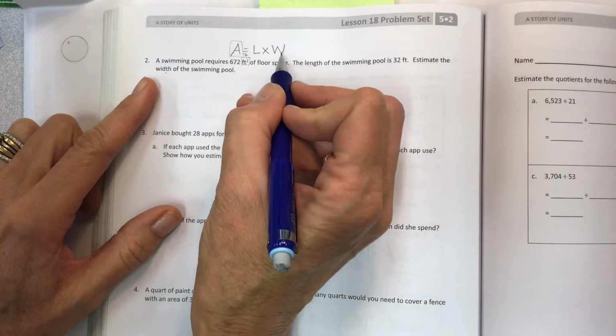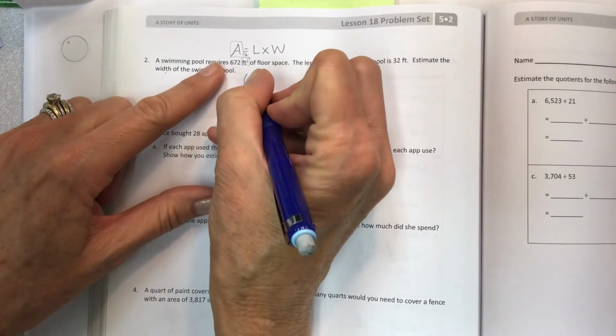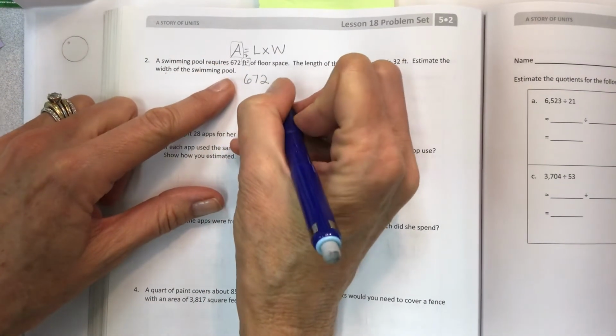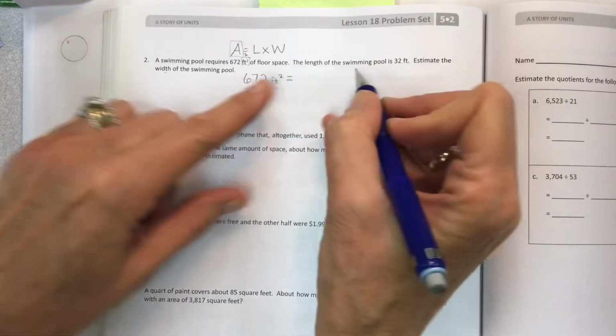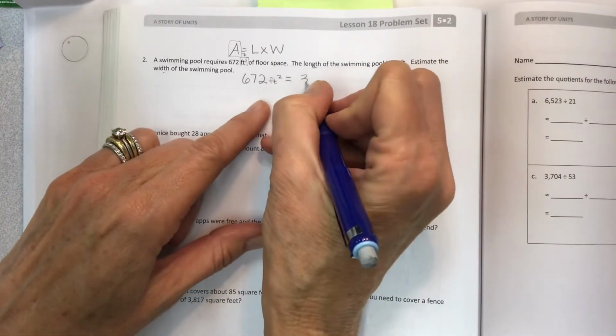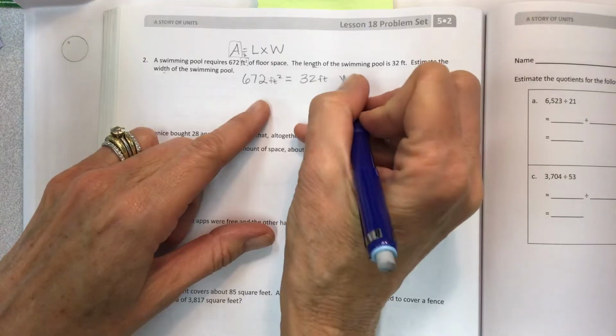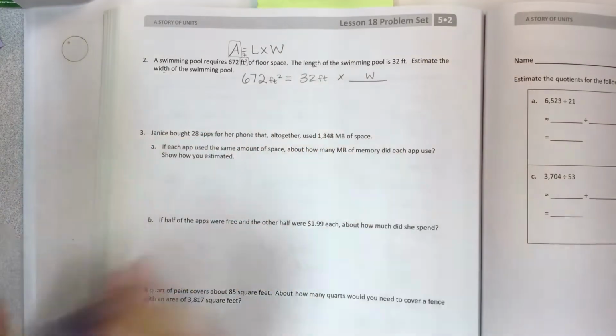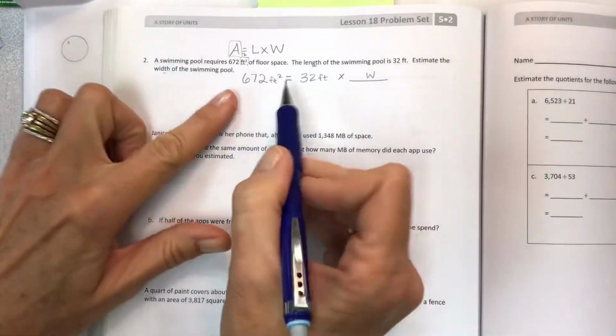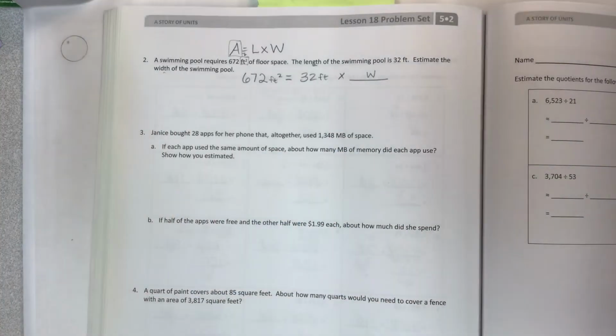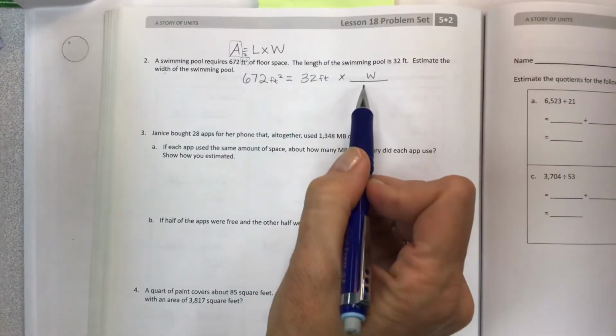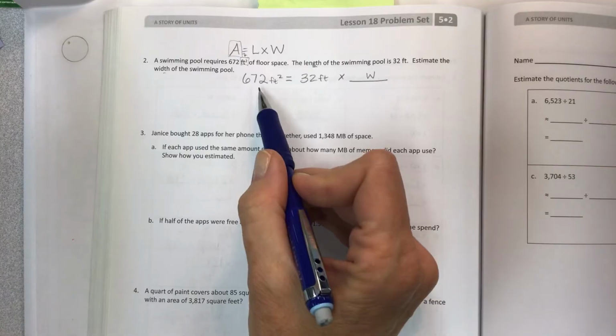So if you take this formula and you fill in what you know, 672 feet squared equals length of 32 feet times mystery width, W. Then we have factor times factor equals product.